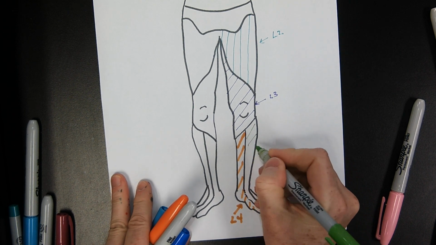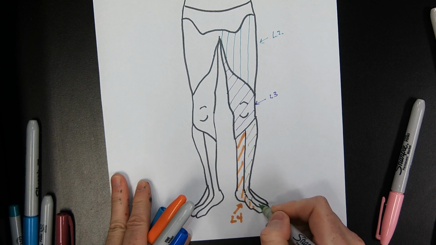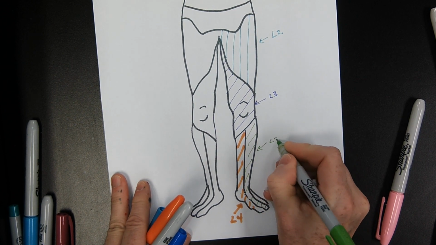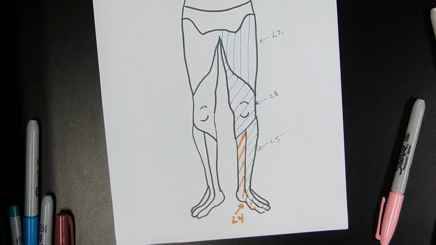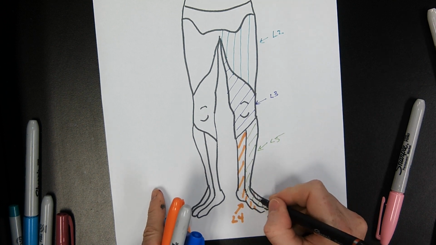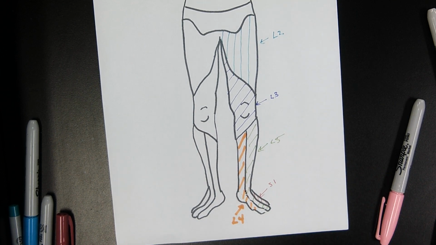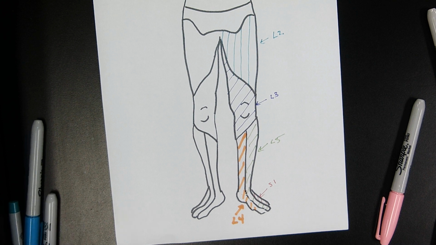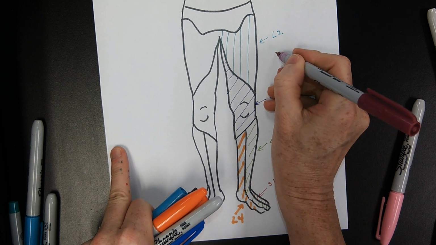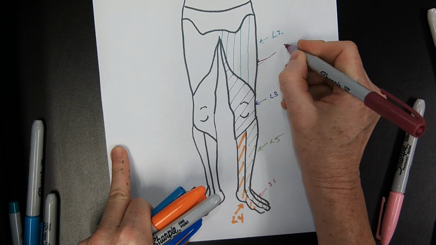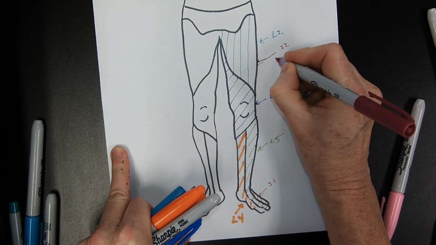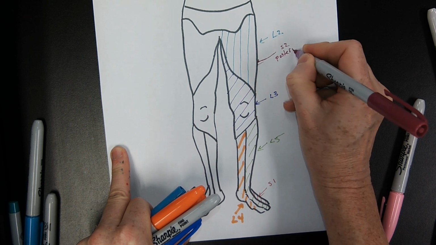And then going laterally, this is L5. Very end here, the foot, it's S1. And then, it's kind of around the back. I don't have a back view, but S2 is going to be posterior medial thigh.